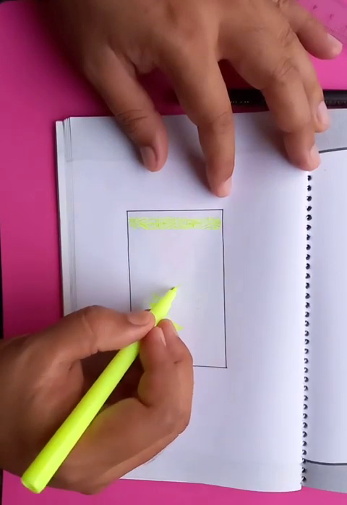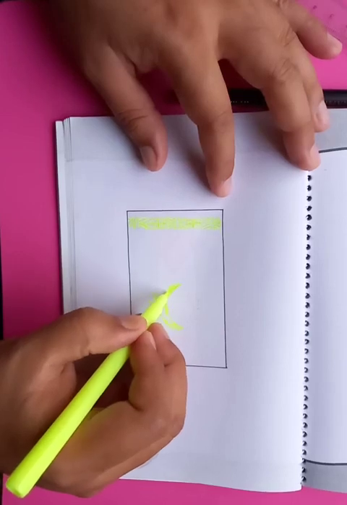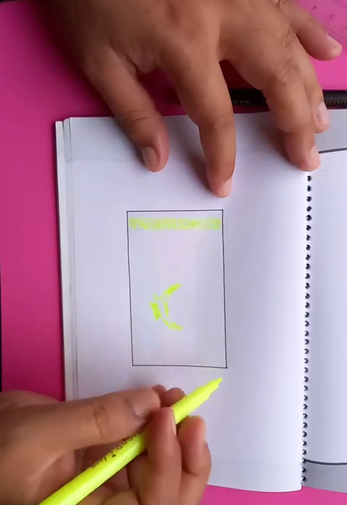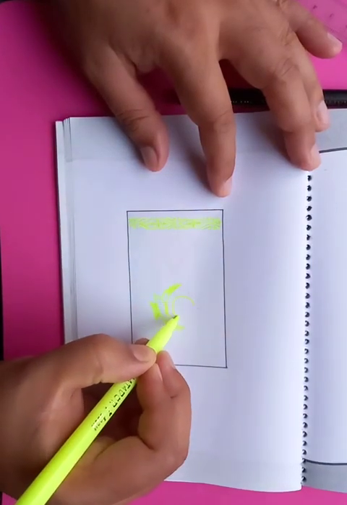And another wing on this side, you can see. All right, and a circle here.